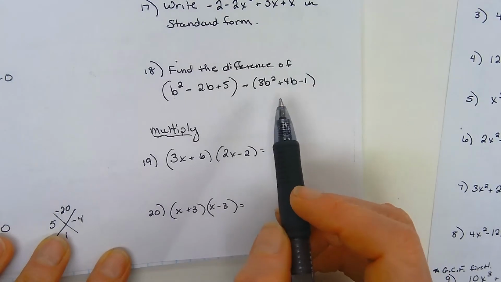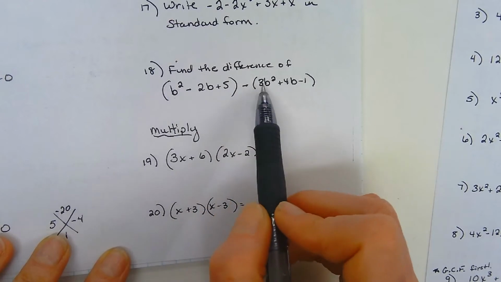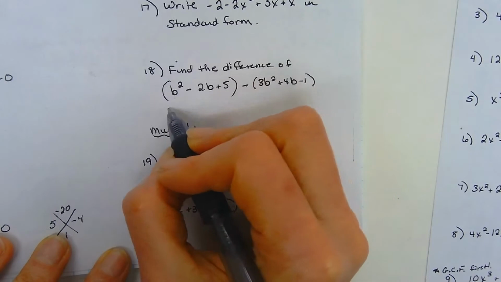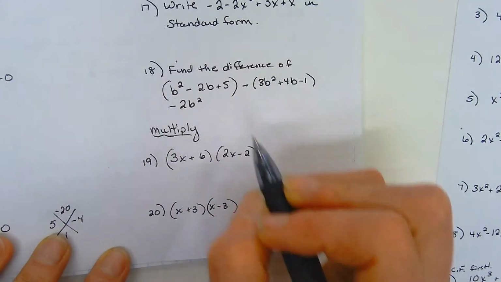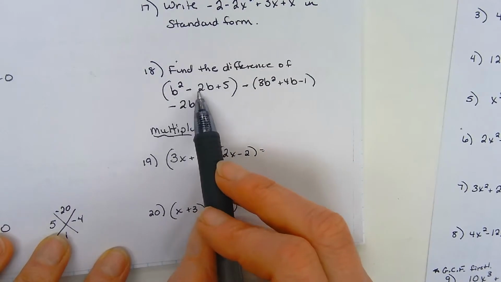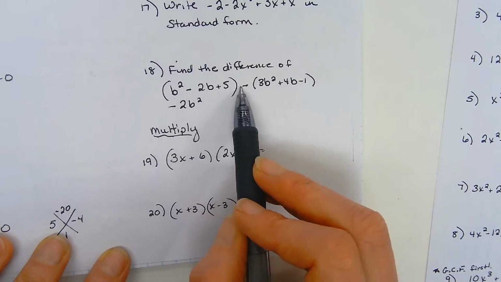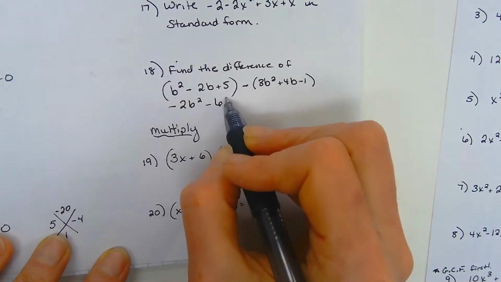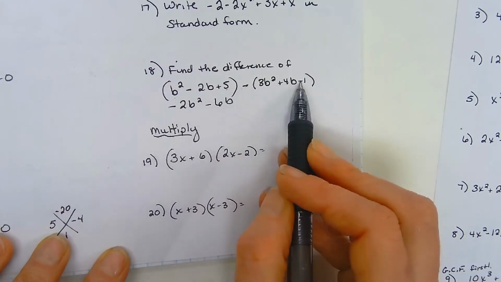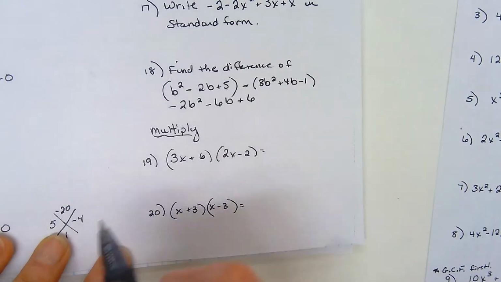A couple different ways you could do this. One way I just do it is b squared minus the like term of minus 3b squared. So that becomes a minus 2b squared. B squared, one of them, minus 3 of them gives negative 2. Then I have minus 2b minus 4b. Minus 2b minus another 4 is going to be minus 6b. 5 minus a negative 1, a negative becomes positive, so that's plus 6. That's one way, and that's the way I do it.